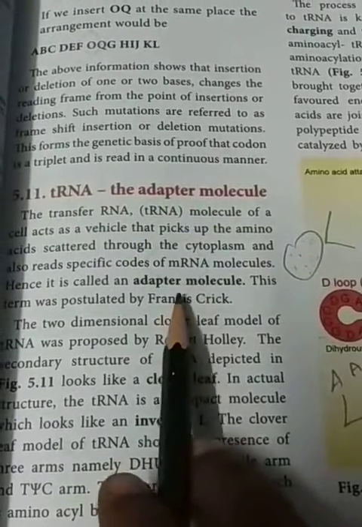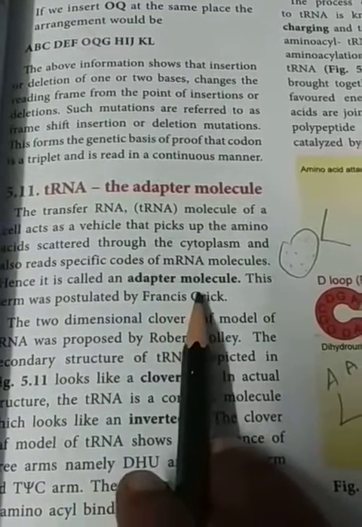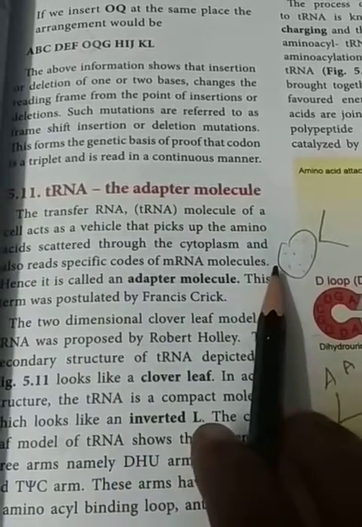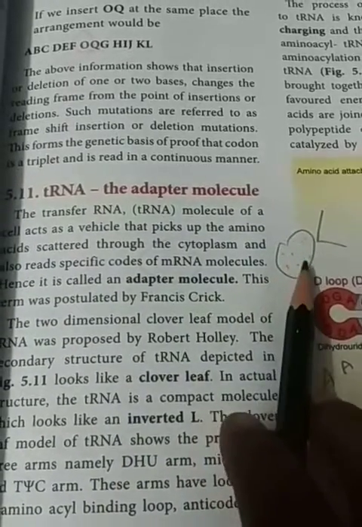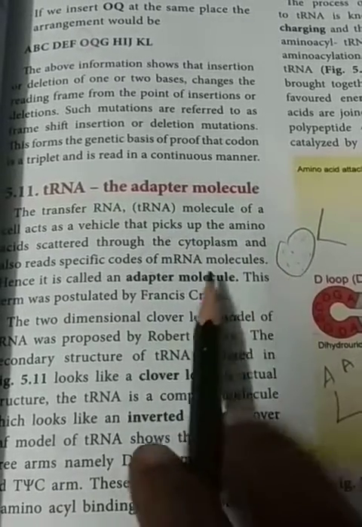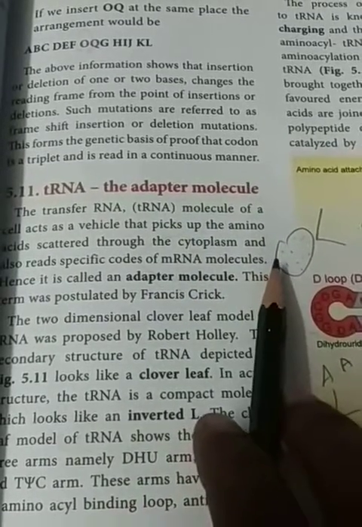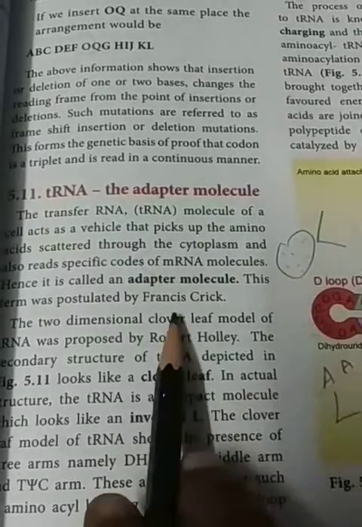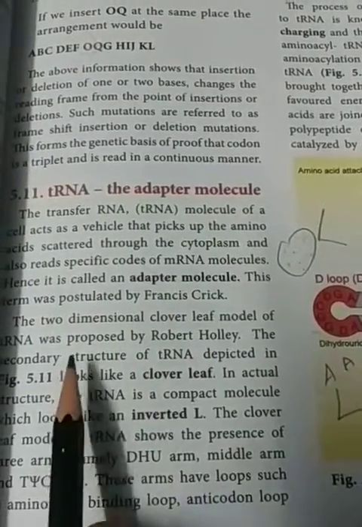So what is the main function of this tRNA? tRNA acts as a vehicle, collecting the amino acids scattered through the cytoplasm of a cell, and it also reads a specific code of an mRNA molecule. So it is known as the adapter molecule.